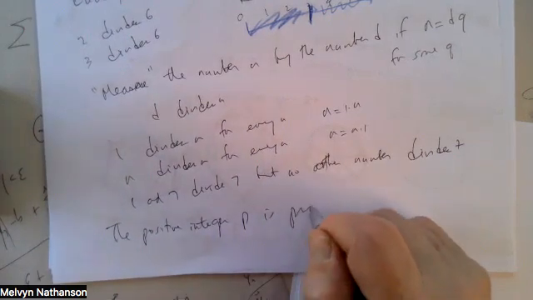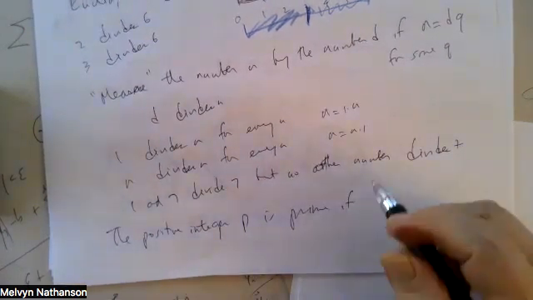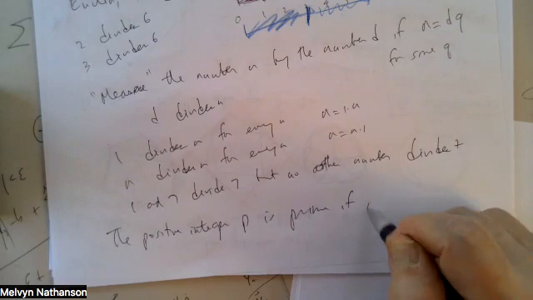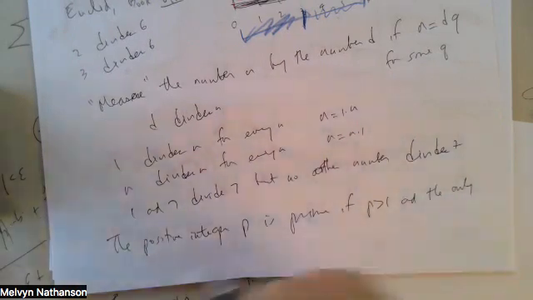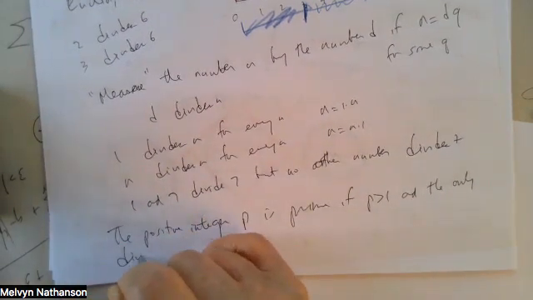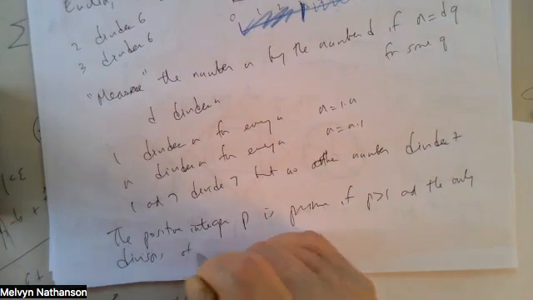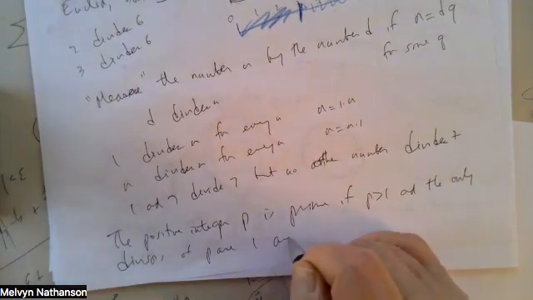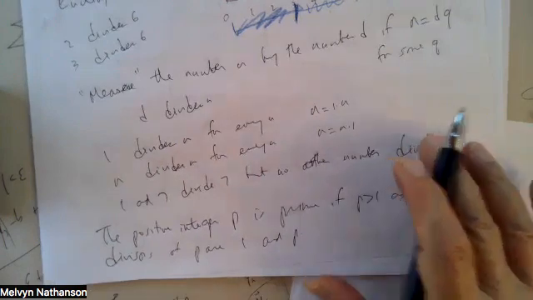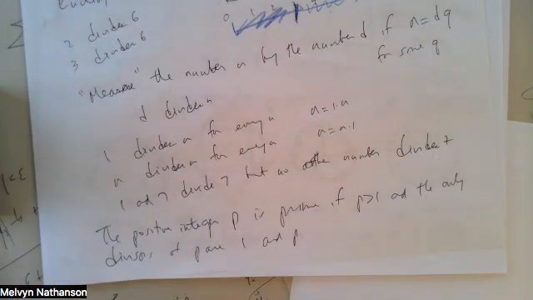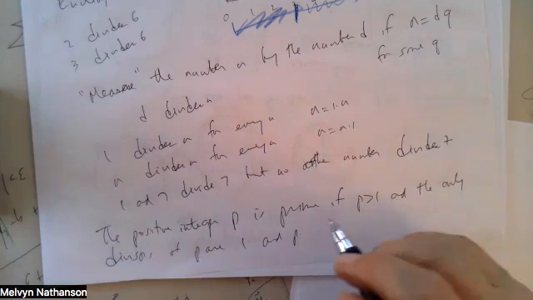And in general, we say that the number p, the positive integer p, is prime if p is bigger than 1 and the only divisors of p are 1 and p. So 7 is prime, 5 is prime, 6 is not prime because 6 is divisible by 2. 33 is not prime because 33 is divisible by 3.